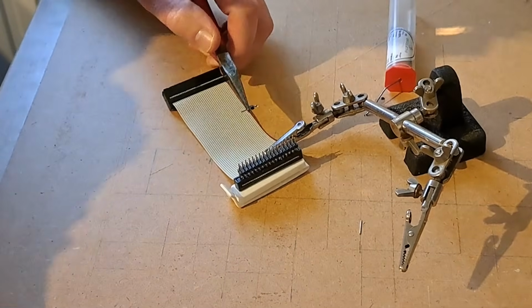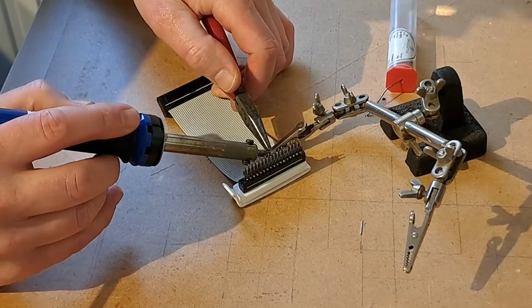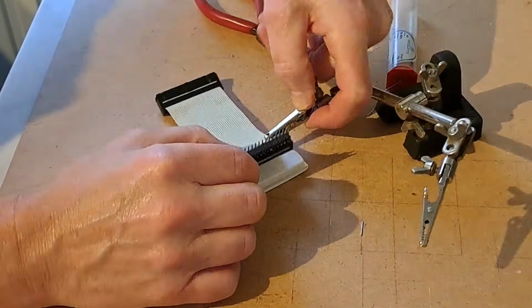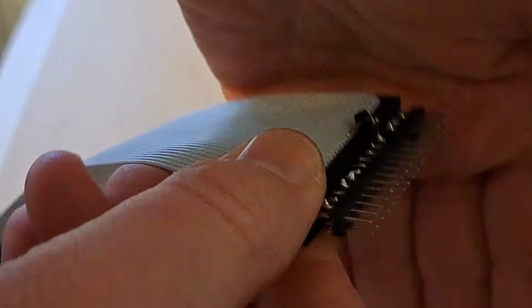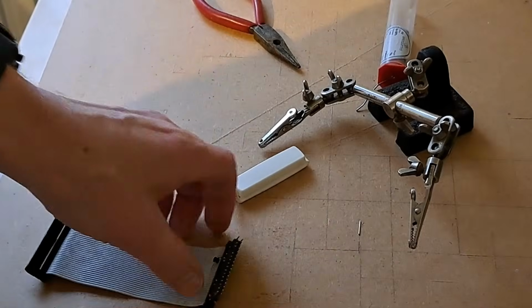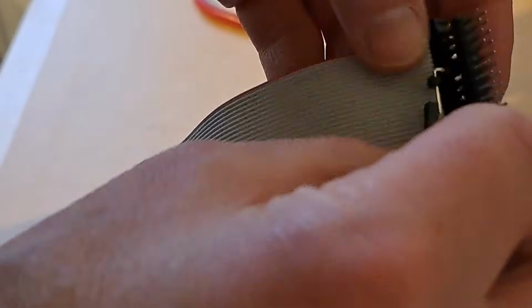Then I can also attach a pin header to the wire of pin 10. That's it. Then I can attach a wire to that pin header, which goes to the switch.